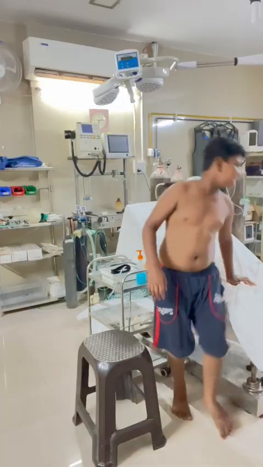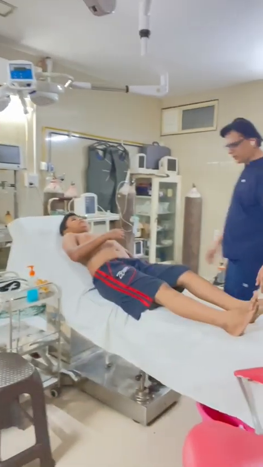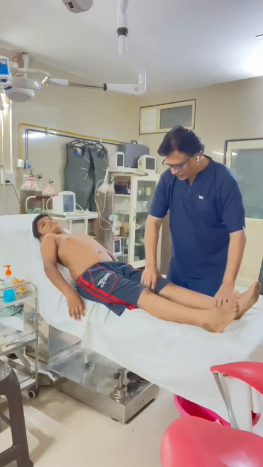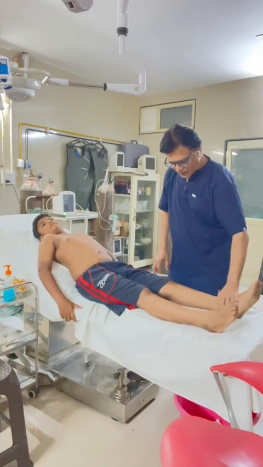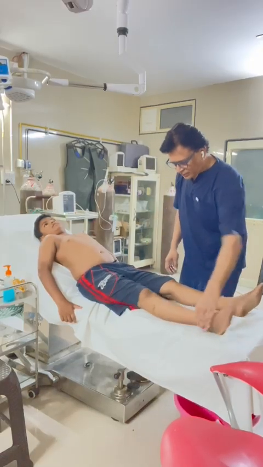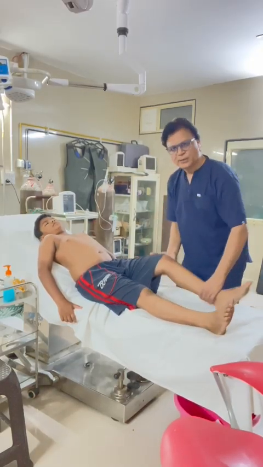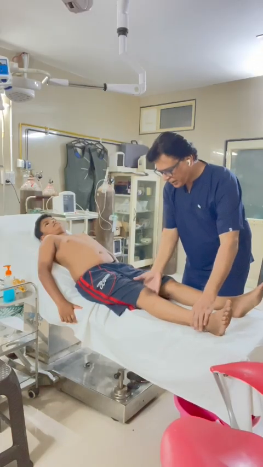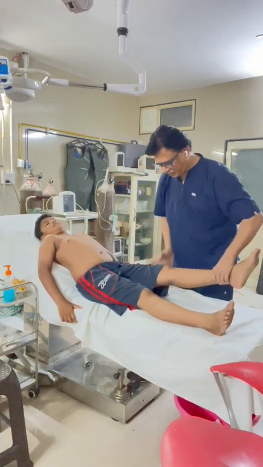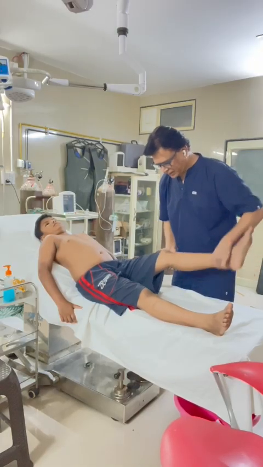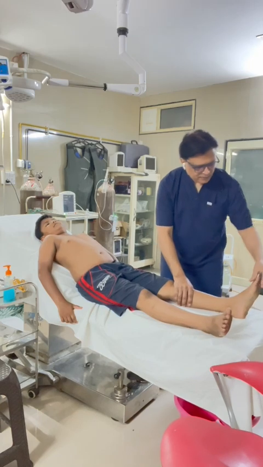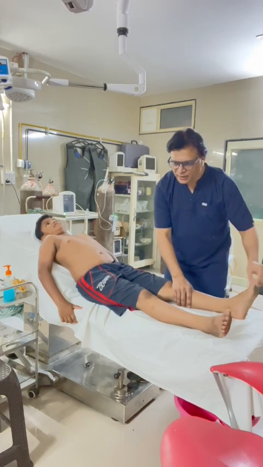So inspection for deformity of the spine, wasting, and so now I will be examining the tone of the muscles for the lower extremity. If the tone is less, so this is looking at the tone. Then see the flexion and extension of the hip, flexion and extension of the knee, flexion and extension of the ankle, flexion and extension of the great toe.